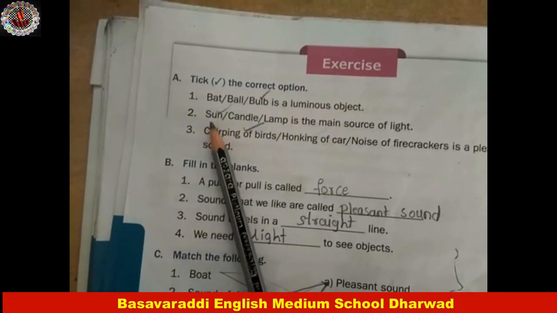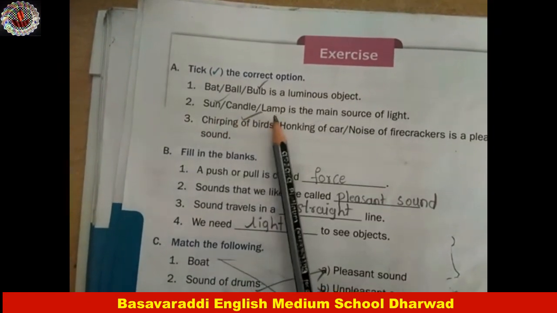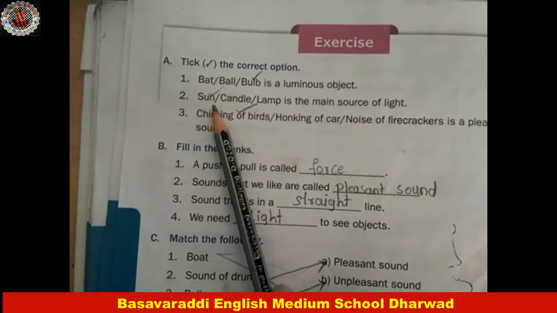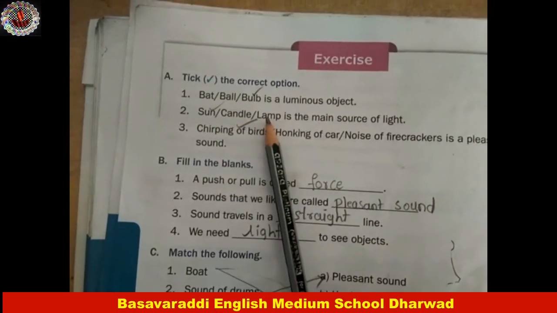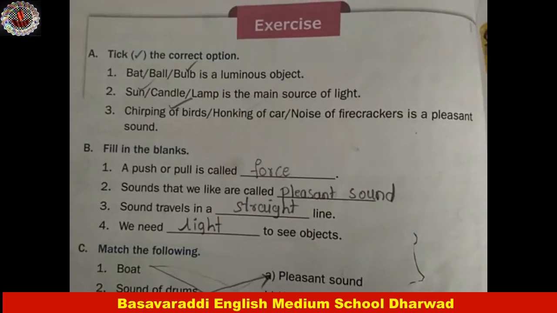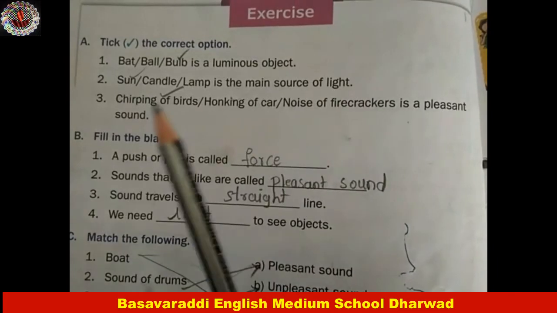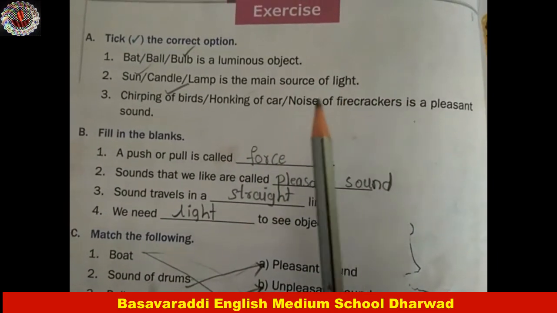Second one, sun or candle or lamp is the main source of light. Main source of light. Sun is the main source of light. Candle and lamp, these are producing light. So the sun is the main source of light.